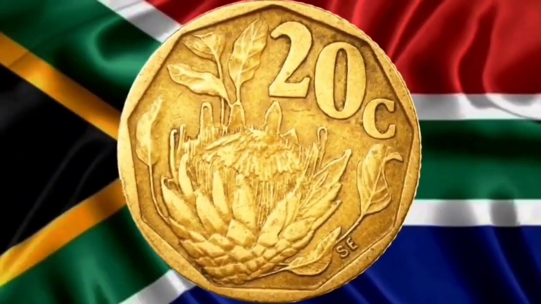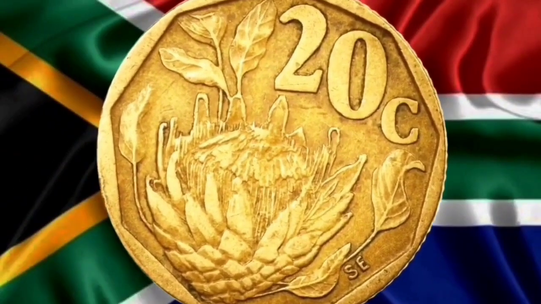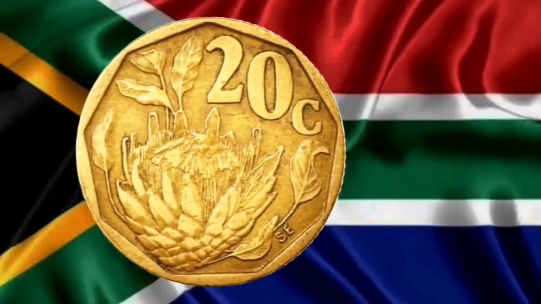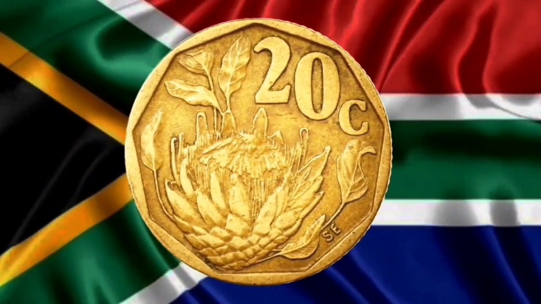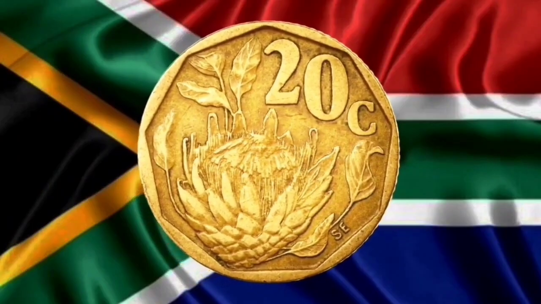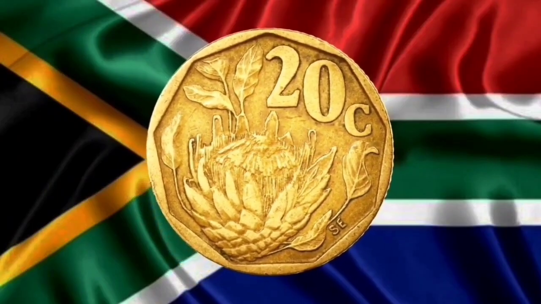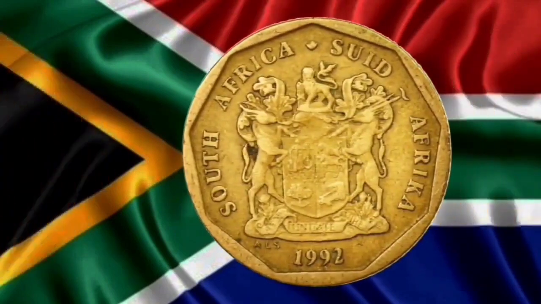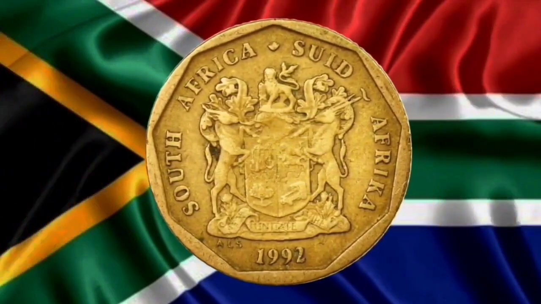This coin, the 1992 South African 20-cent coin. A small yet historically significant piece that has caught the attention of collectors globally. The 1992 edition of the 20-cent coin from South Africa is a special release, minted during a transitional period in the country's political and economic landscape.